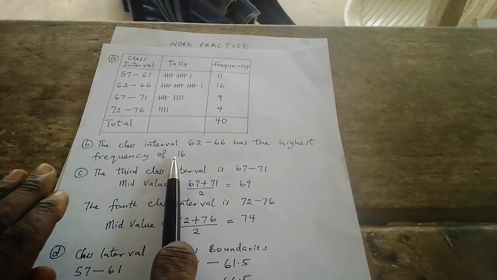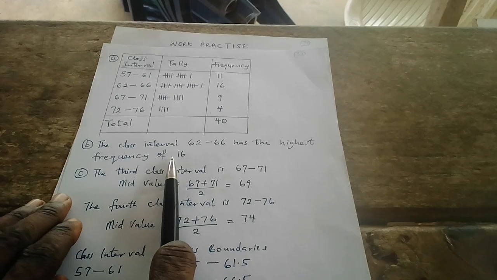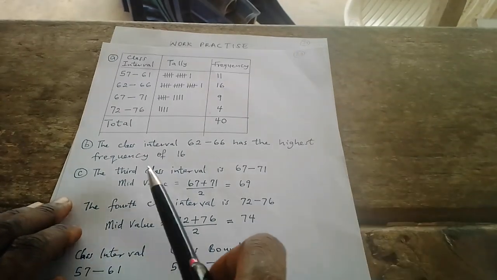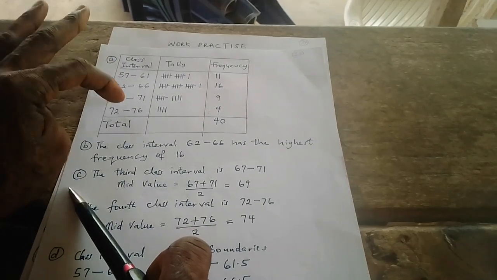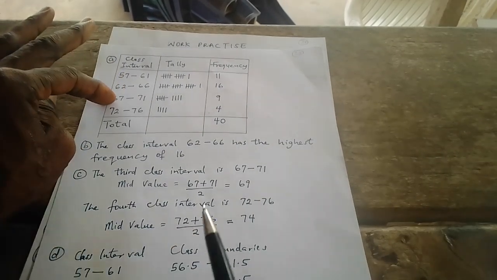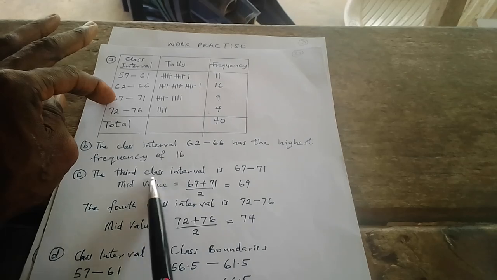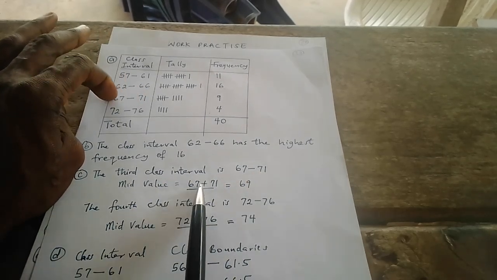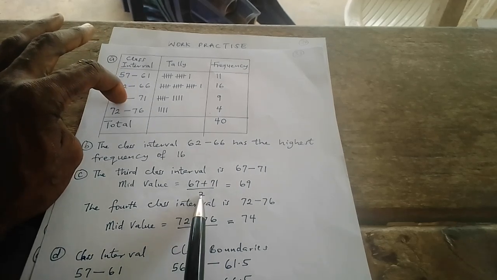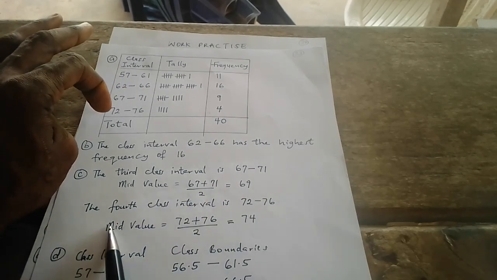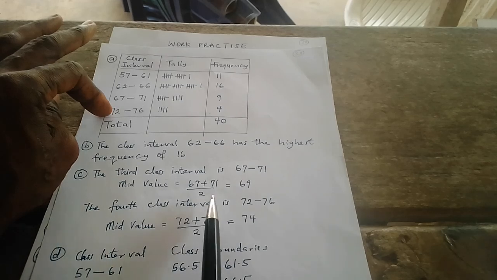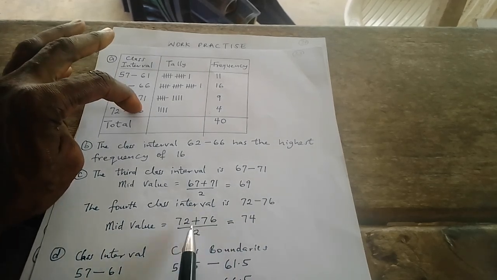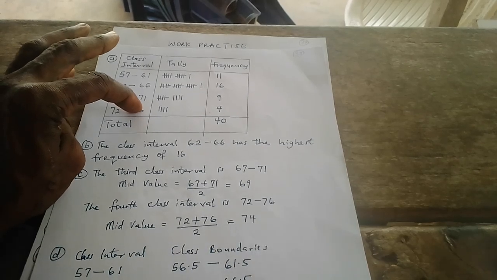Then the third part of the question says, what are the mid values of the third and the fourth class interval? The third and fourth. So their mid value will be what? For the third class interval, which is 67 to 71, the mid value will just add 67 plus 71. You divide it by 2, you get 69. For the fourth class interval, which is 72 to 76, you add 72 plus 76 and divide by 2, you get 74.